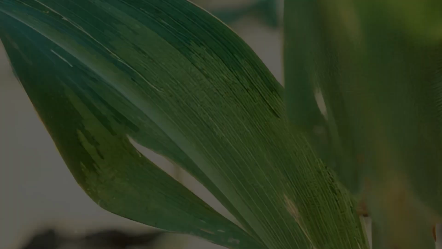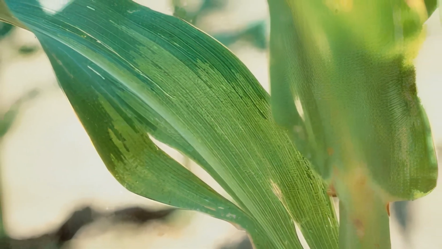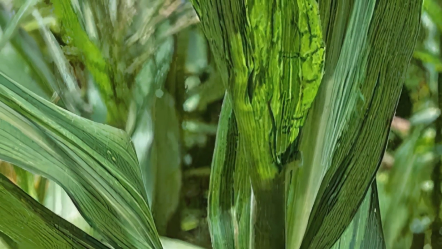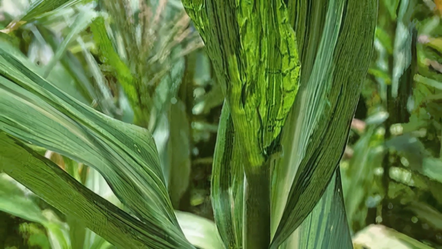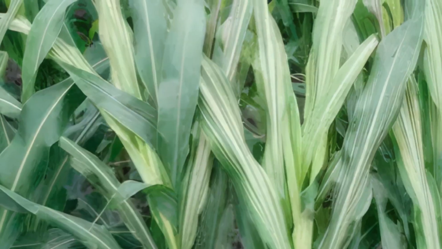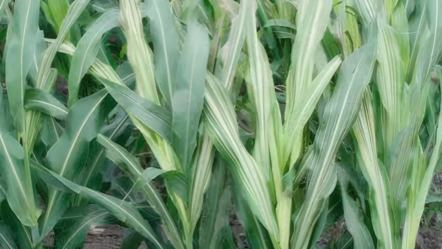To help reduce future outbreaks, maintain good field sanitation by removing infected plants and crop residues. Deep plowing can help bury infected material and reduce surviving spores. Rotate corn with non-host crops such as legumes to interrupt the disease cycle and lower the risk of future infections.